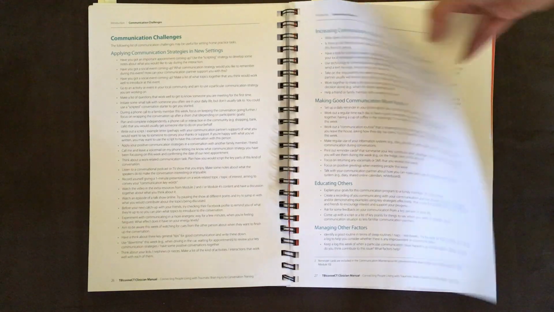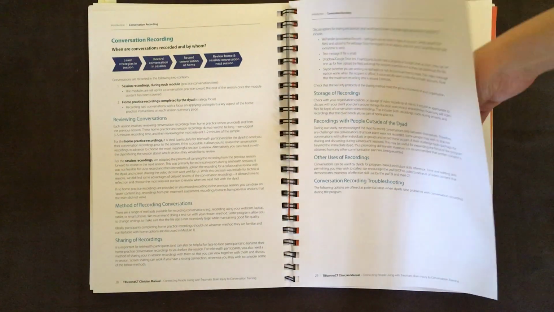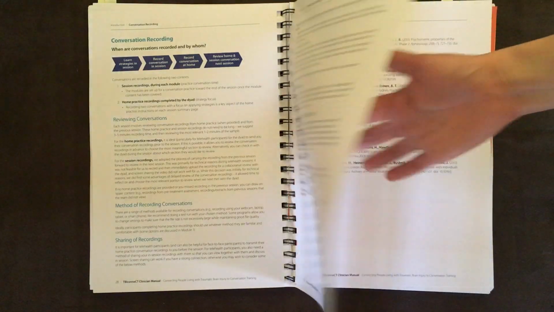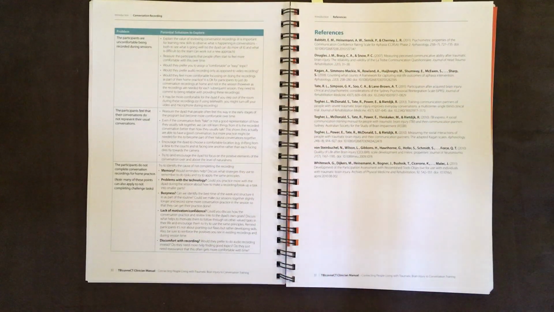In the final section of the introduction, we've included some more information around conversation recording, including some suggestions around troubleshooting common issues with recording, such as participants feeling uncomfortable with having their conversation recorded.